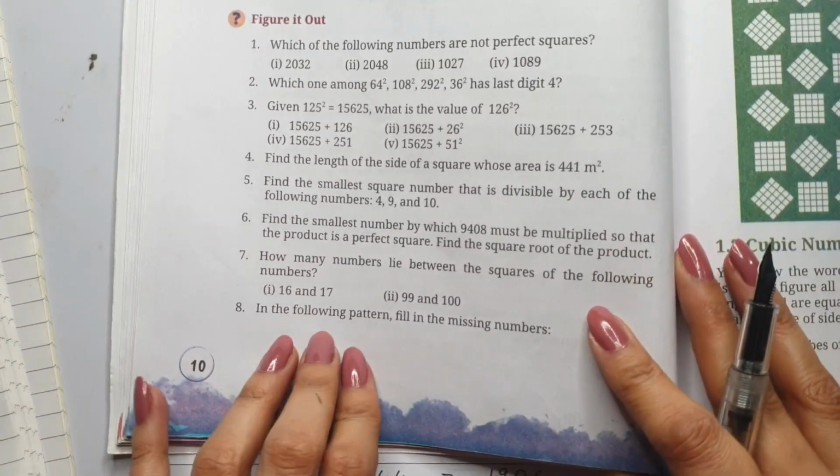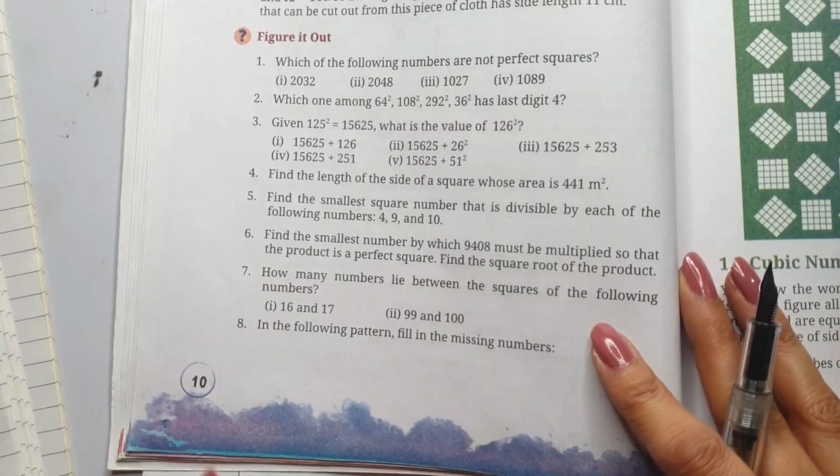Now we have question number 8, which is a pattern. You have to figure out what the pattern is.